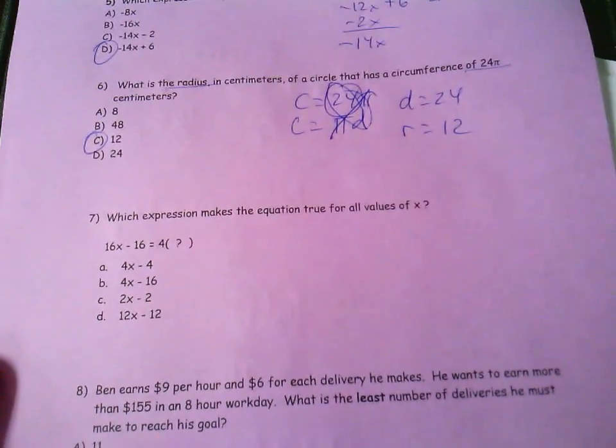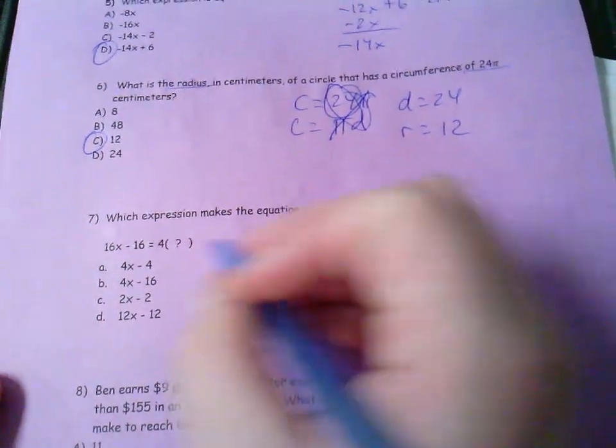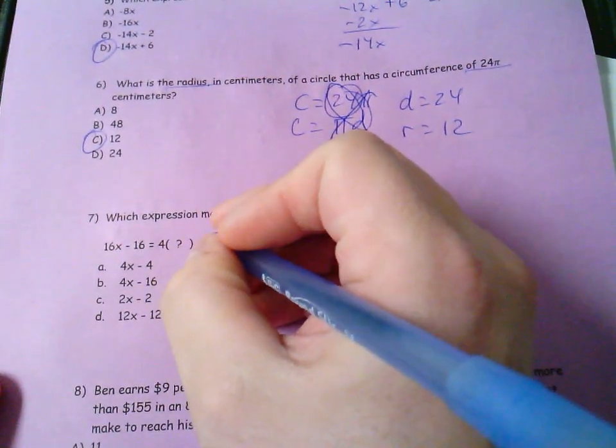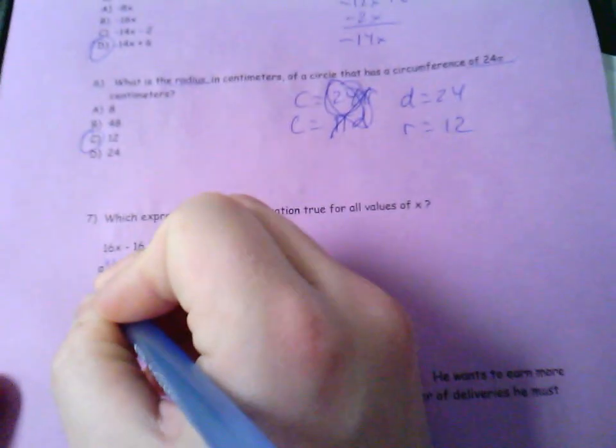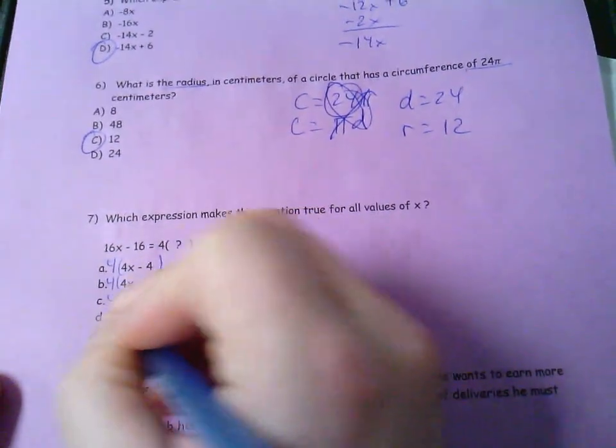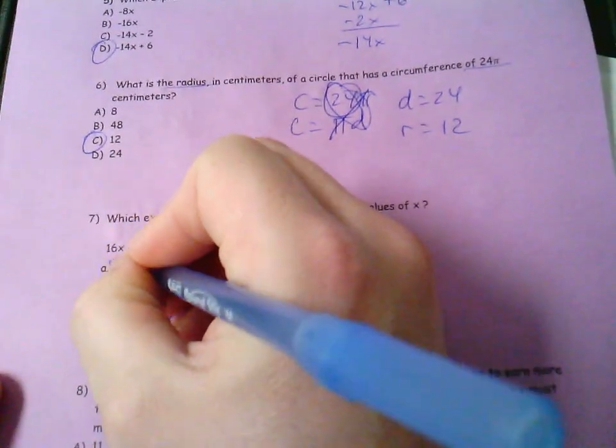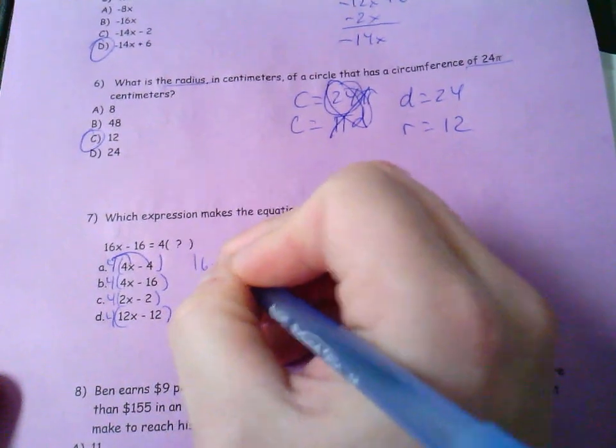All right, number 7. Which expression makes this true for all values? So basically what we're going to do is put 4's out in all these until you figure out which one gives you what you started with. We've also done this a couple different times. Distribute here. This is 16x minus 16. Choice A.